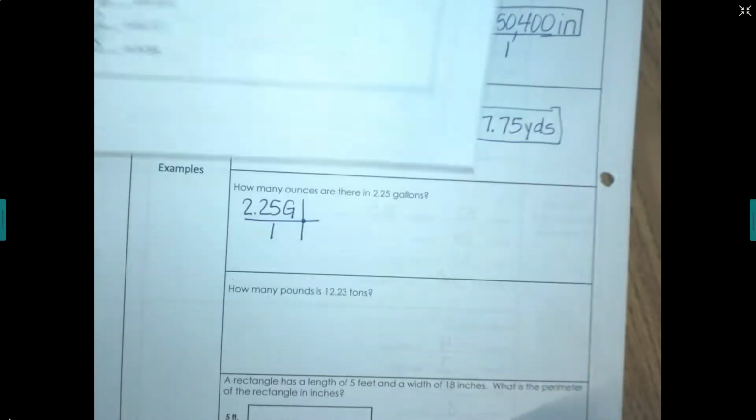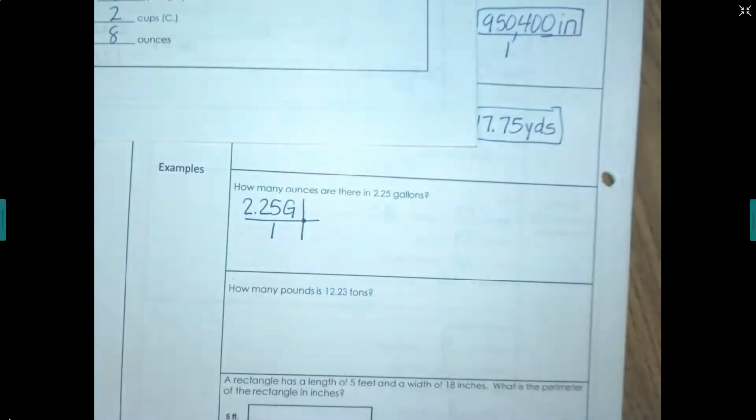So when you don't have a direct jump, we're going to have to go into quarts, and then into pints, and then into cups, and then we can get our ounces. So this is going to be a little bit longer, and let's see what happens. Keep this close, and you might have to pause to flip over to double check it. Okay, so I'm going to do this so we can kind of see both of them.